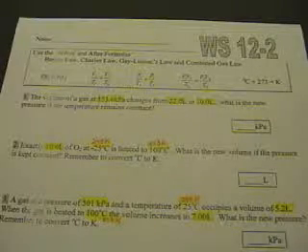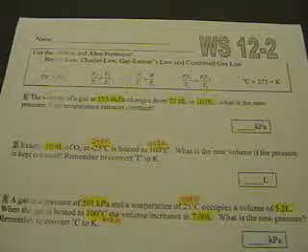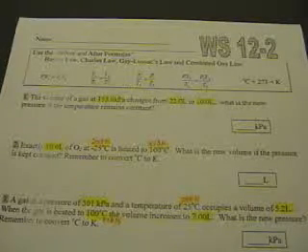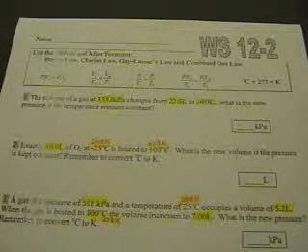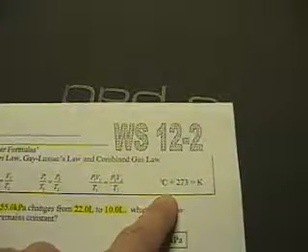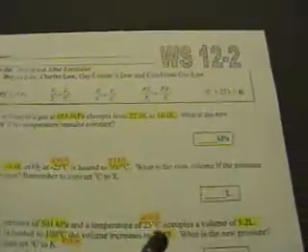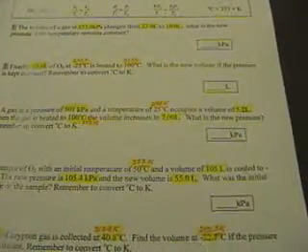This is worksheet 12-2. It's most of the gas laws, but not the ideal gas law. First thing that I did was I went to all the temperatures and I changed all the degrees Celsius to Kelvin. So you can see here, change temperatures to Kelvin. And that's a good strategy to go ahead and do that right at first and get it over with.